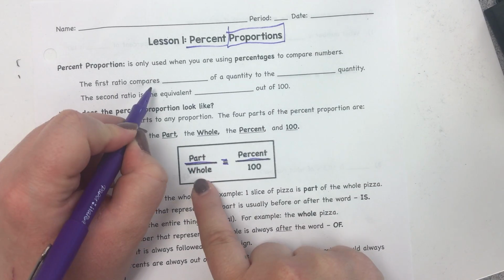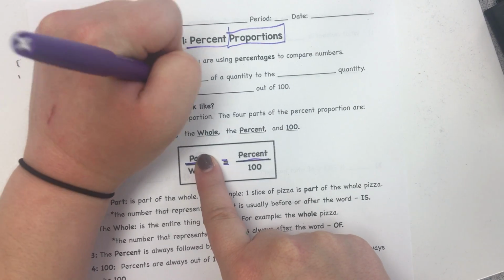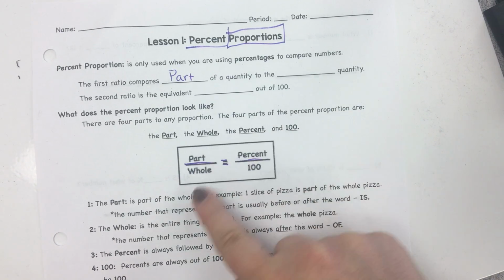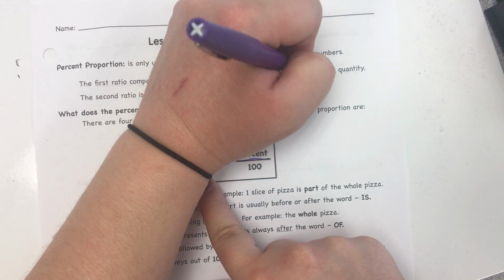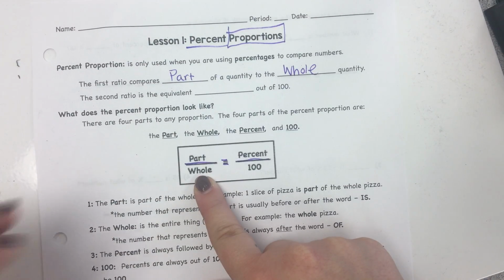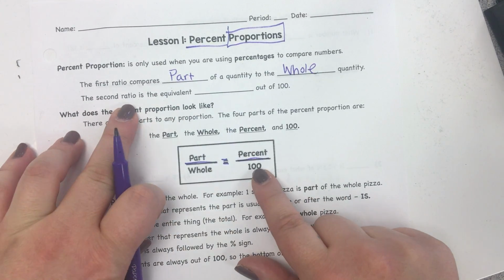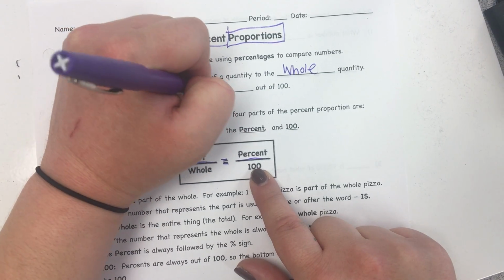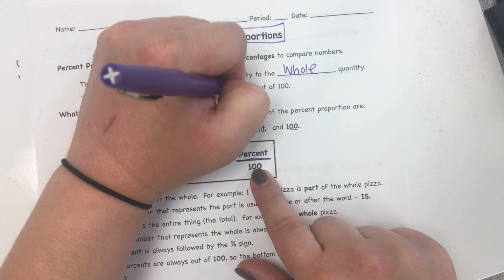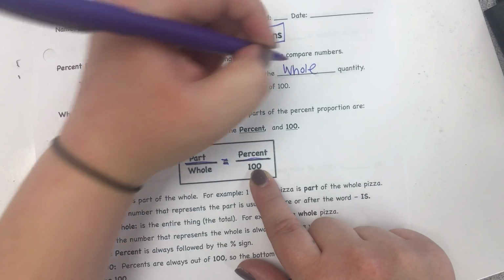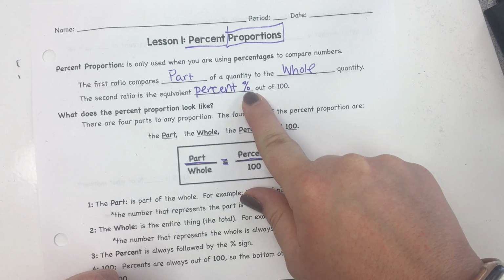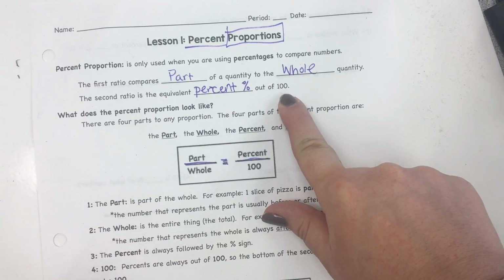The first ratio is going to compare the part of a quantity to the whole of a quantity. The second ratio is the equivalent percentage, or percent, and we can show percent as out of 100.